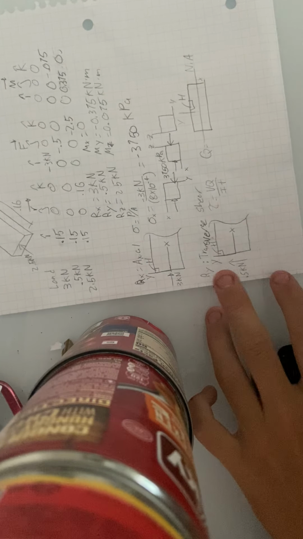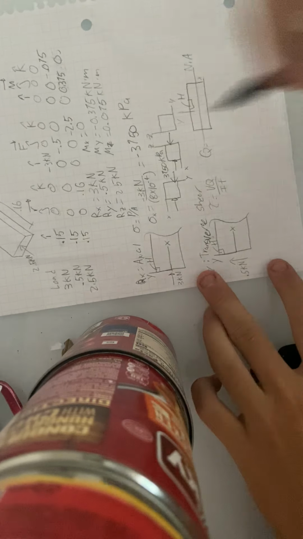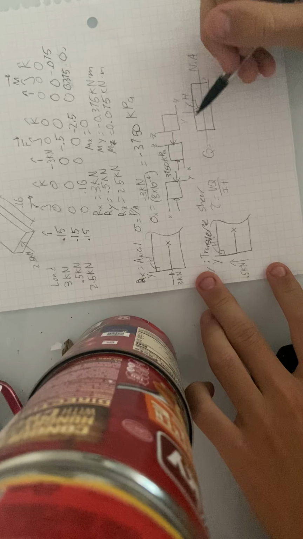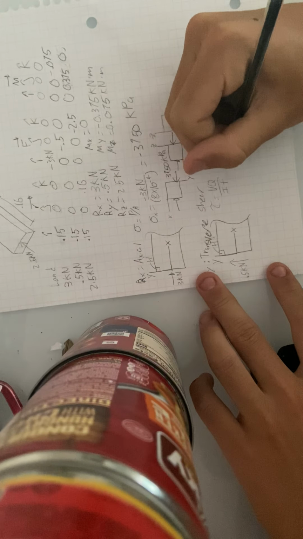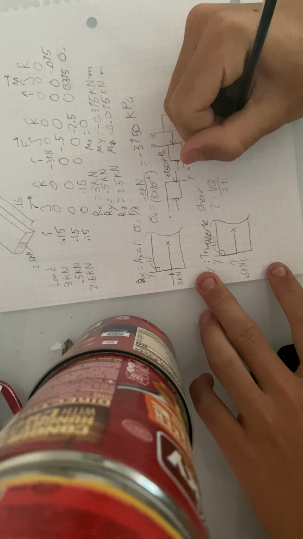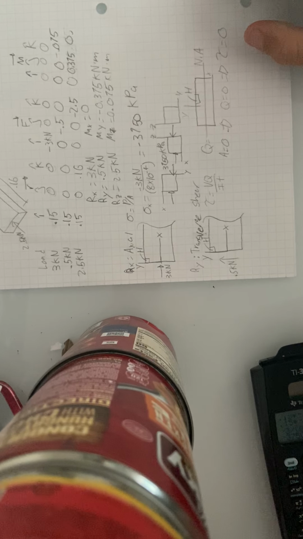So to calculate this, we need an outwards area. And since point H is all the way on the outside, we don't have any area to find. So area is equal to 0. Thus, Q is equal to 0. Thus, our tau is going to be equal to 0. So there's not going to be any shearing stress on this spot from the Y force.